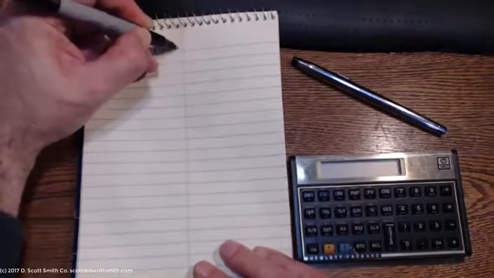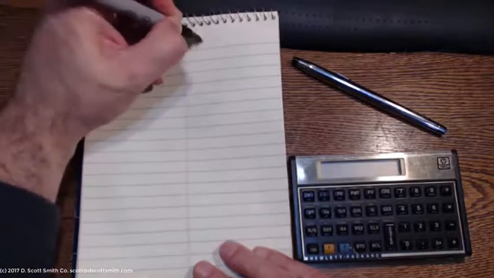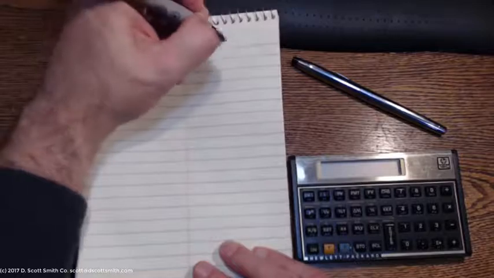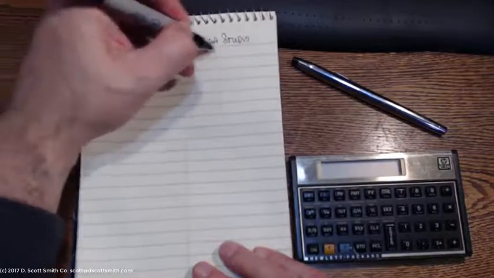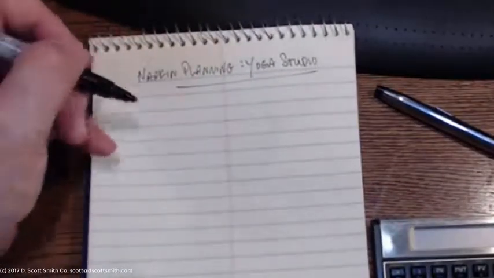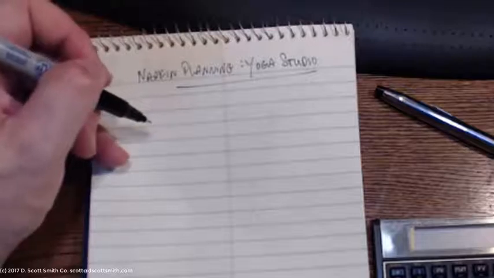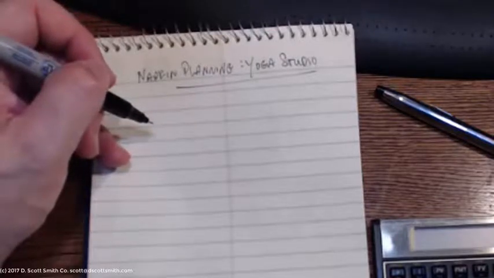for a yoga studio. And this is actually based off of work that I did with a client where she was evaluating whether or not she should invest in this yoga studio or not. So we need to take a look at some capacity.